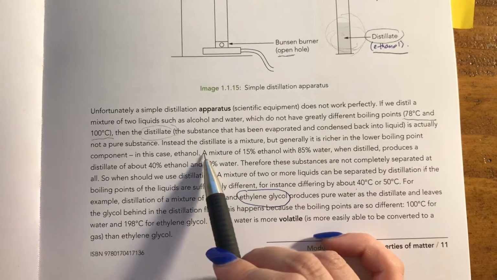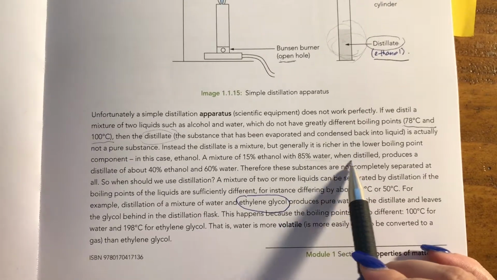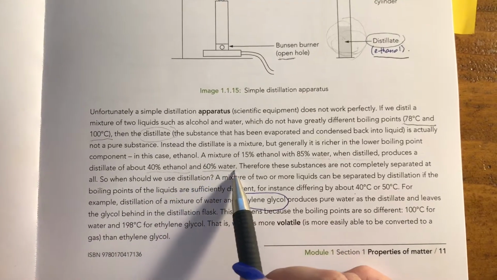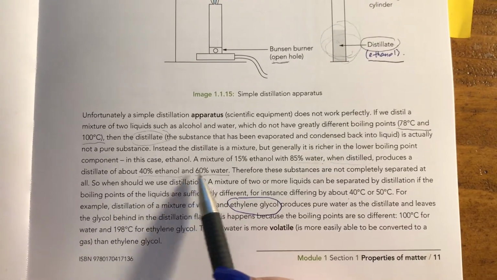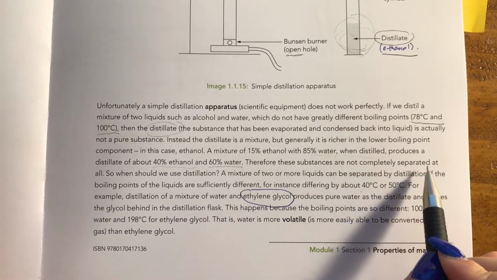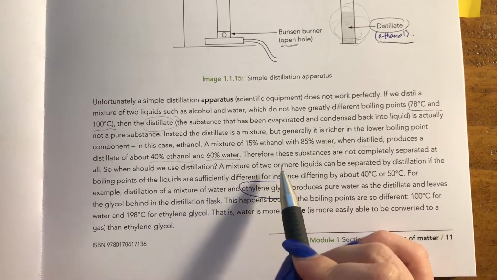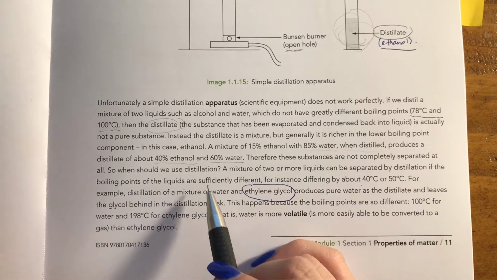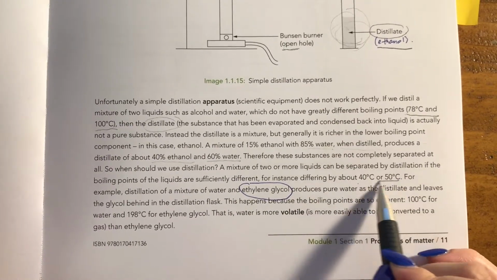All right. A mixture of 15% ethanol and 85% water, when it's distilled, produces a distillate of about 40% ethanol and 60% water. So, okay, fine, the percentage increases, but it's still not separate, okay? Therefore, these substances are not completely separated at all. So when should we use distillation? A mixture of two or more liquids can be separated by distillation if the boiling points of the liquids are sufficiently different, for instance, differing by about 40 or 50 degrees, okay?